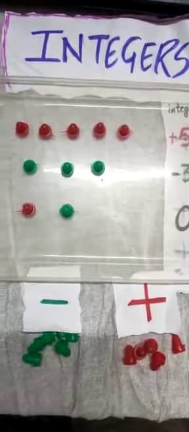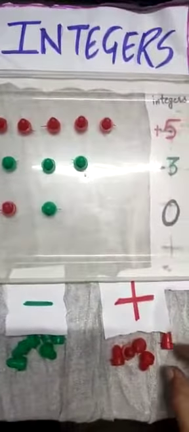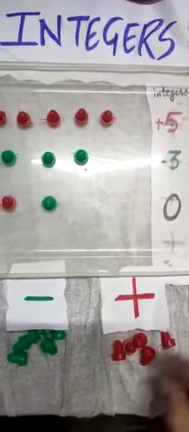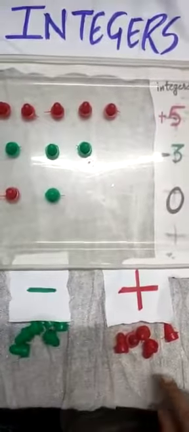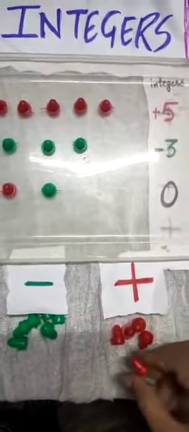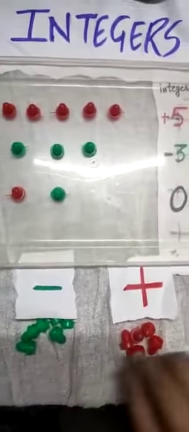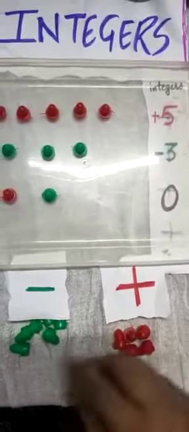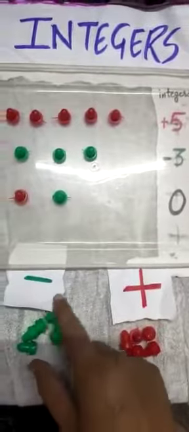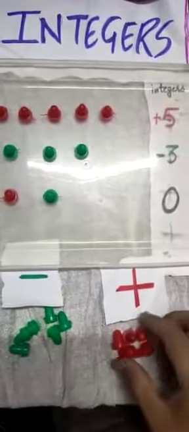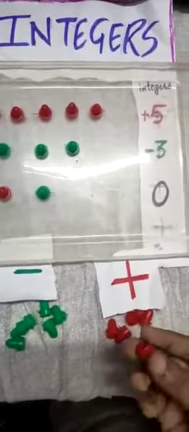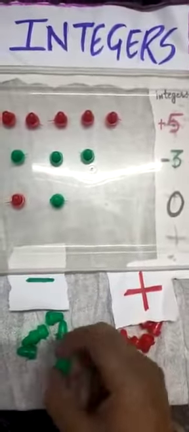Okay, let us start one activity based on integers. I have taken two different colors of beads, red beads and green beads. Red beads show the positive integers and green beads show the negative integers. One red bead means +1 and one green bead means -1.